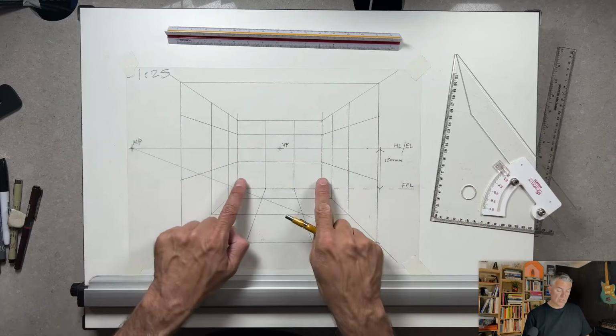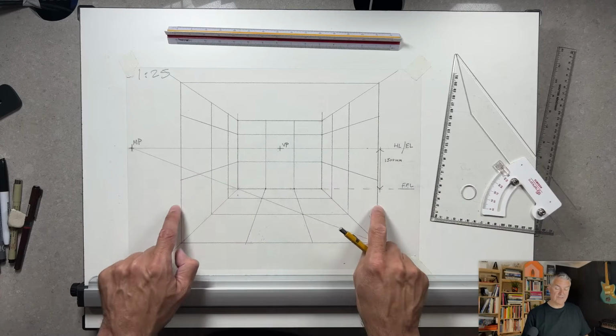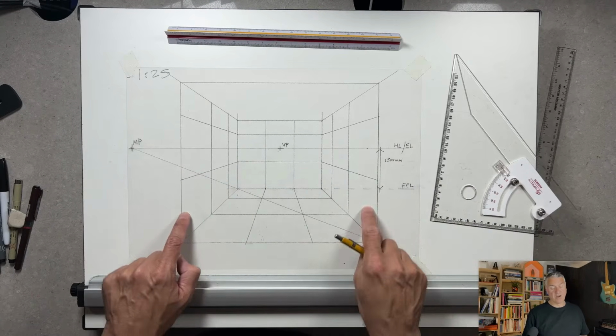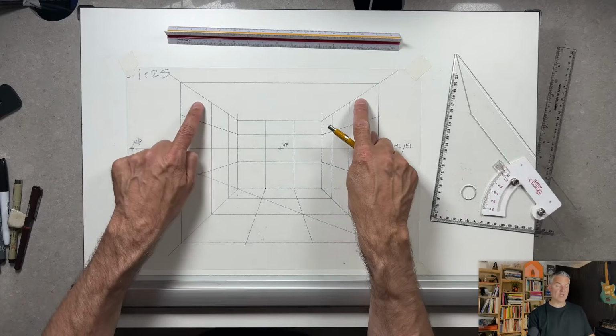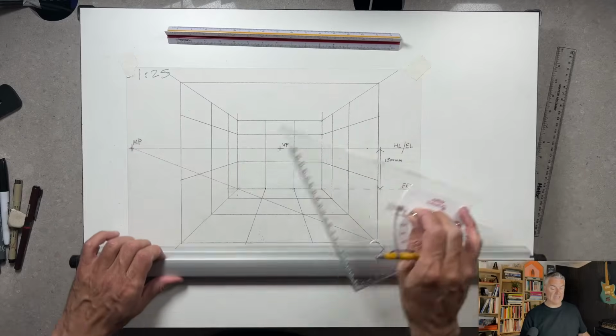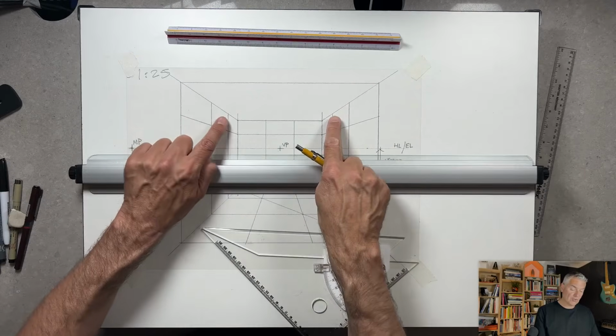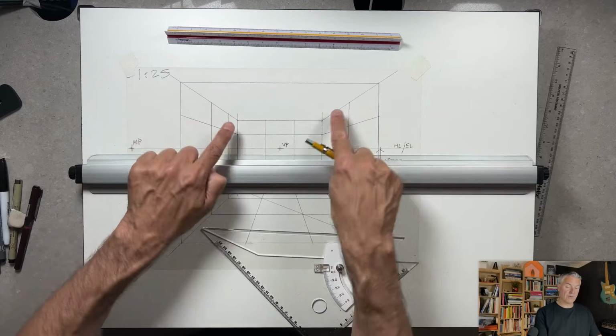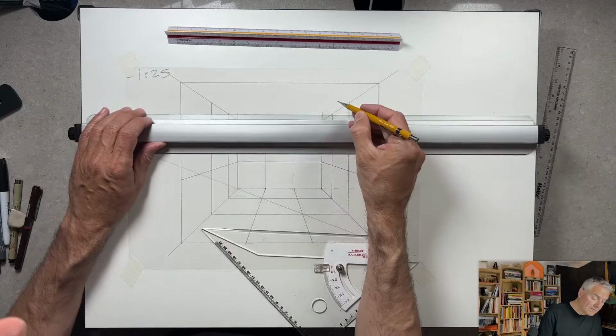So now we can work out 1 meter, 2 meter, 3 meters, but also 1 meter, 2 meter, and 2.5 meters to the ceiling. So we do the same thing again. So we join up where the horizontal lines meet our 2 vanishing point lines.